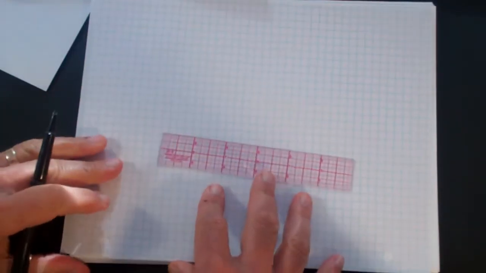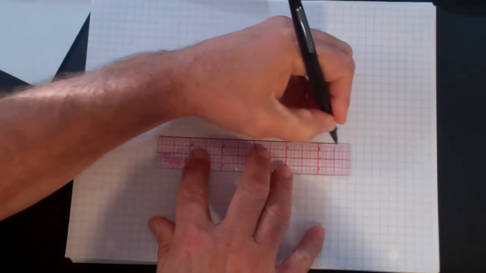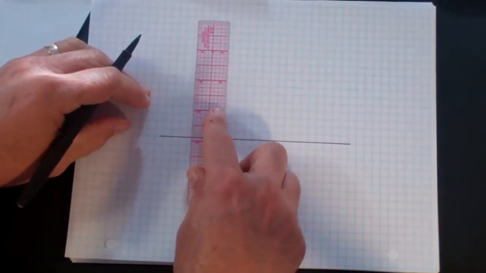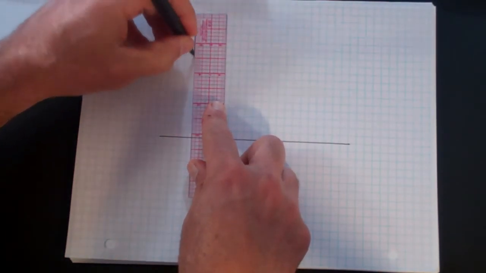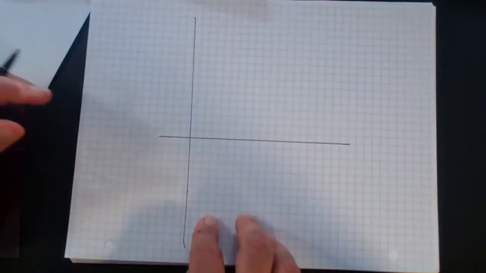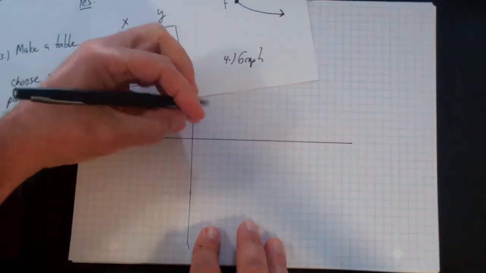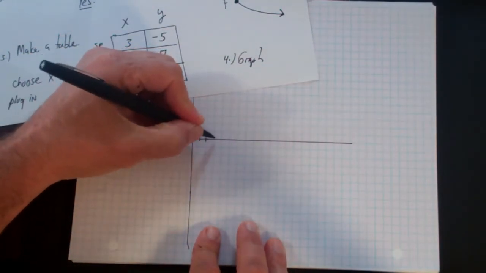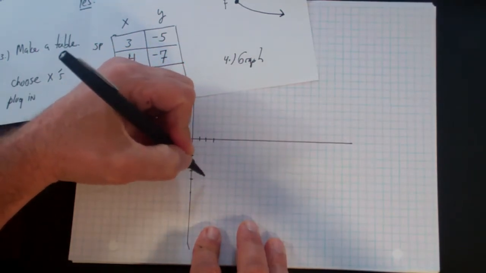So you want to do an XY graph. I want to start at the point (3, -5). 1, 2, 3, 1, 2, 3, 4, 5.